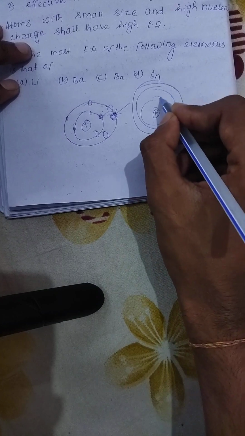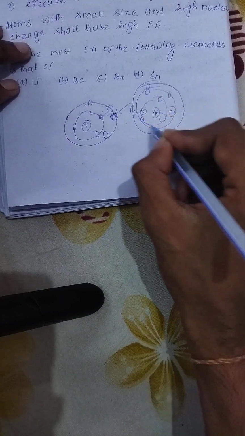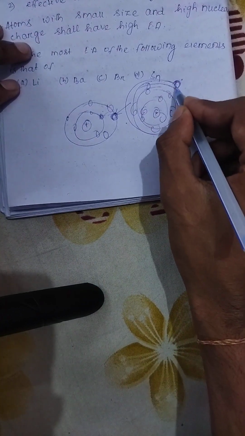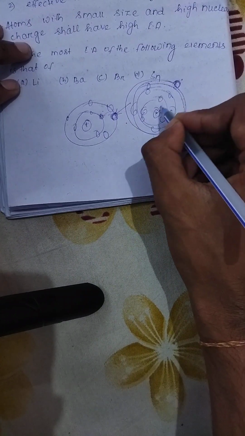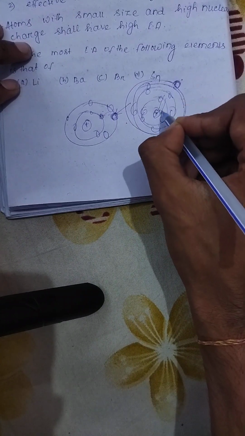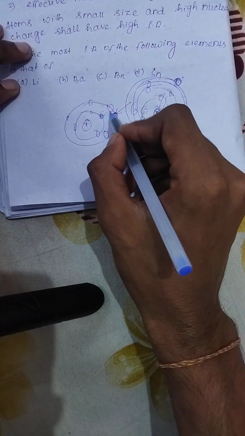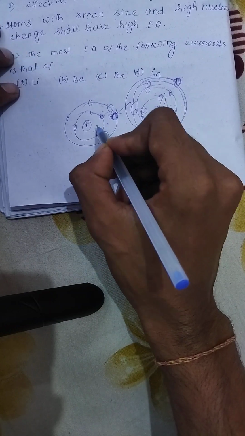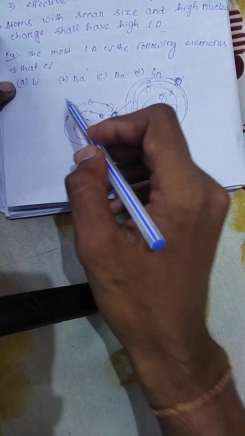But suppose there is a larger orbital, a larger subshell. Then addition of an electron does not require so much energy, because the electron is farther away, so the nucleus attracts these electrons and there is not so much repulsion. So small size and high effective nuclear charge give high electron affinity.